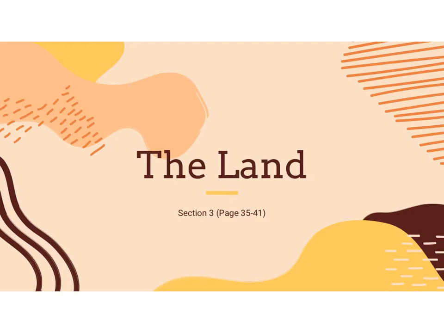Today we're going to start with a new lesson and with the 11th week of this academic year. Our lesson for today is represented by section 3 of chapter 2, The Land. You can find this chapter on pages 35 to 41 in your book.